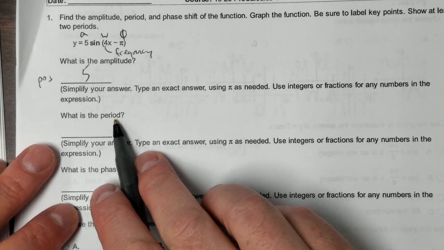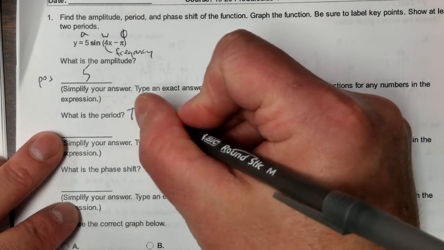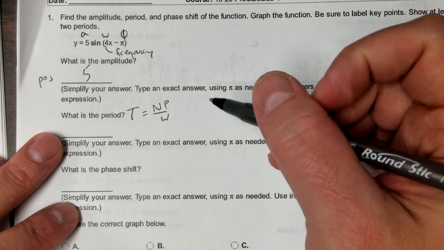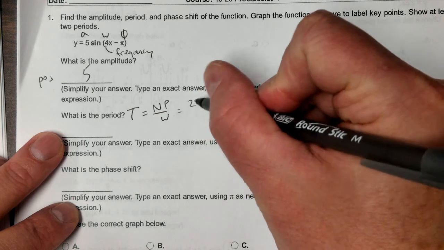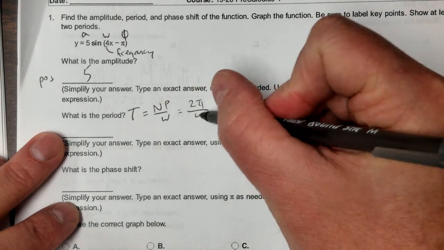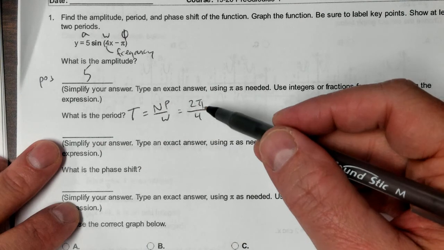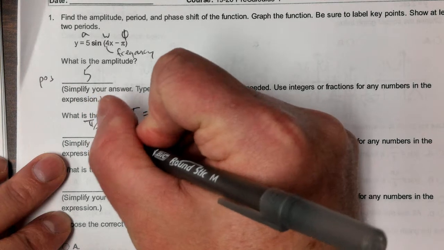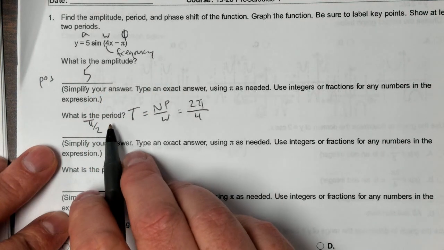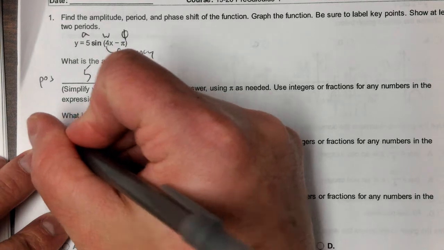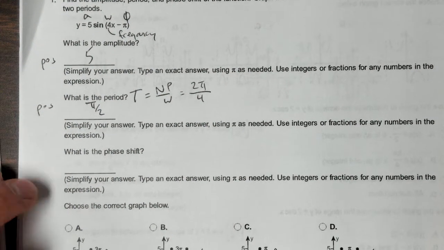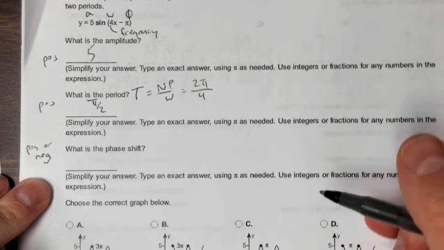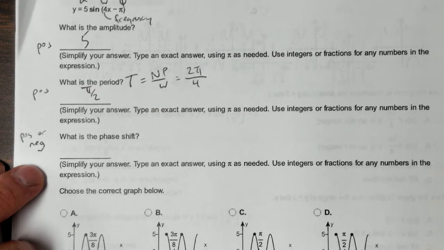Okay, so for the period, that formula would be T equals the normal period divided by w, and the normal period for sine is 2 pi, so we get 2 pi divided by w, which is 4. 2 pi fourths, you need to simplify that to pi halves. Remember that if you end up with a negative period, you got to make it positive also. So both of those have to be positive. This one, the phase shift, could be positive or negative, depending on whether you're going right or left.